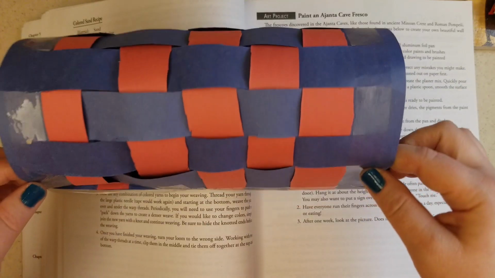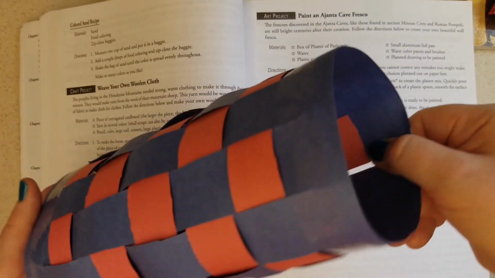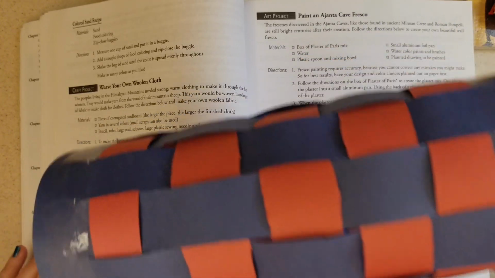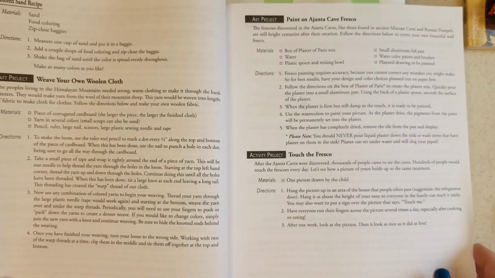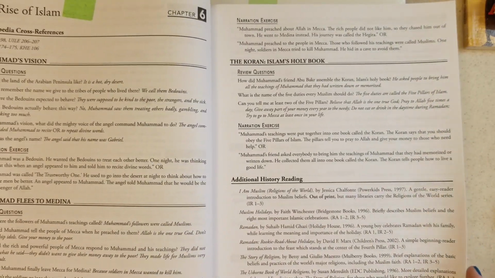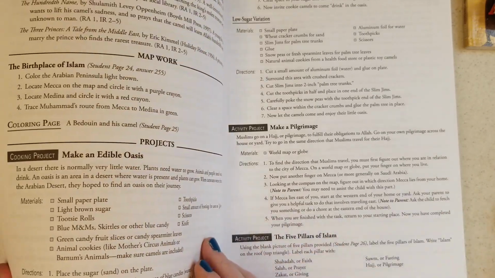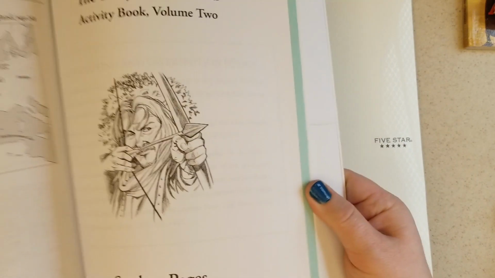anything special. My son made this one, and we turned it into a lantern so you could stand it up, and we put an electric candle in here. So that is what we did for our weaving project. We weaved with construction paper. So you do what you gotta do. If you can't do any of the additional crafts, just stick to the map work and the coloring page.